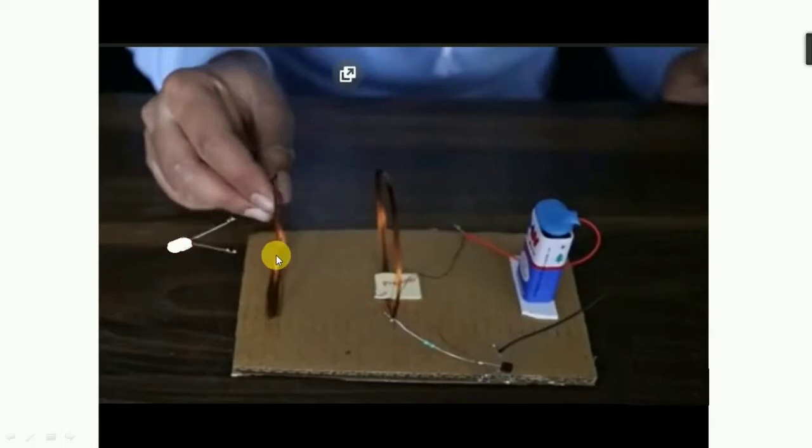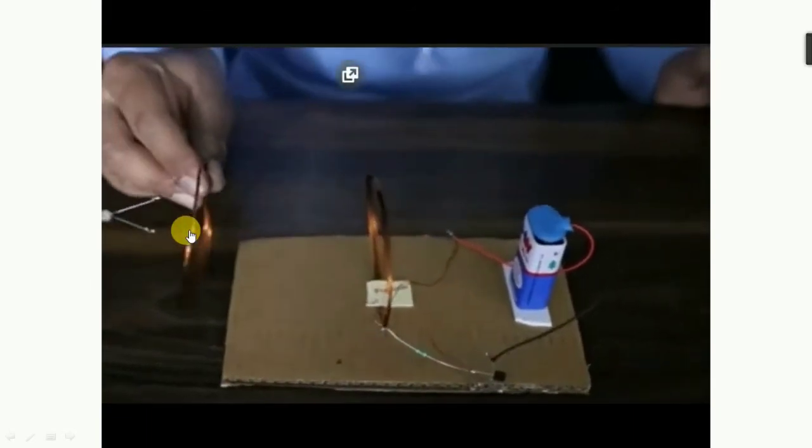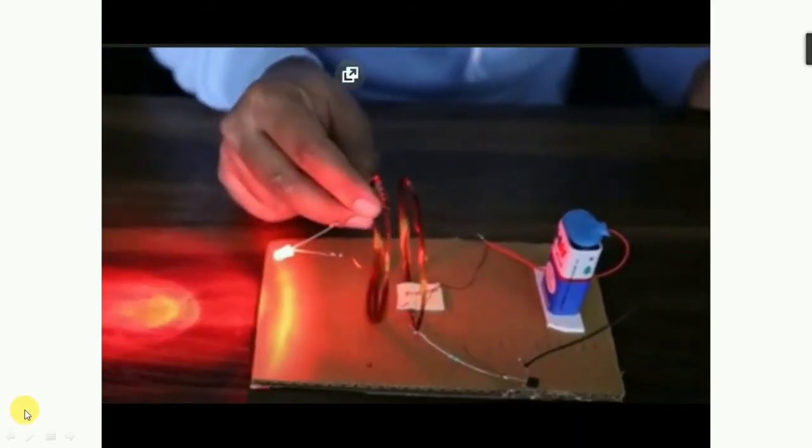So when I bring this coil near to this coil, the flux through this coil changes because of the changing magnetic field, due to which an EMF is produced in this coil and which helps in glowing this bulb. So you can see now we are bringing the coil near and now the bulb is glowing. So this is mutual inductance between two coils.